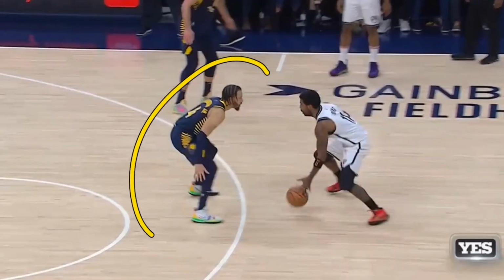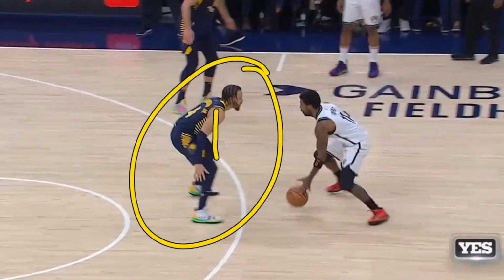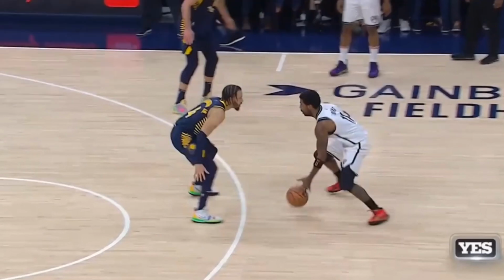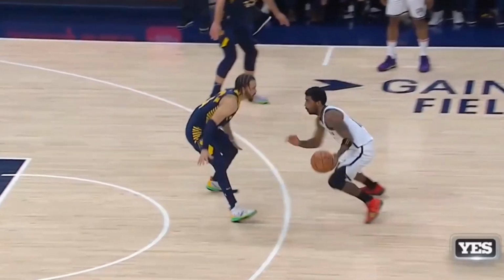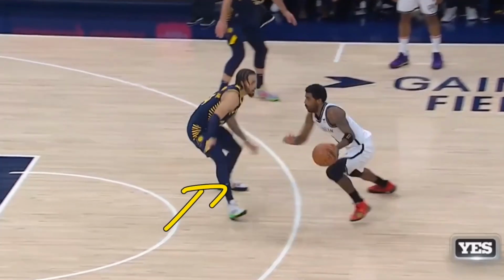Now, this is actually a very good defensive stance. He has his shoulders over his knees, over his toes. His butt is out. But the one thing that Kyrie Irving has over top of him is his shoulders. His shoulders are much lower. And as a defender, you need to try and get your shoulders lower than the offensive player. He also goes back on his heels, which is a massive, massive mistake as a defender.